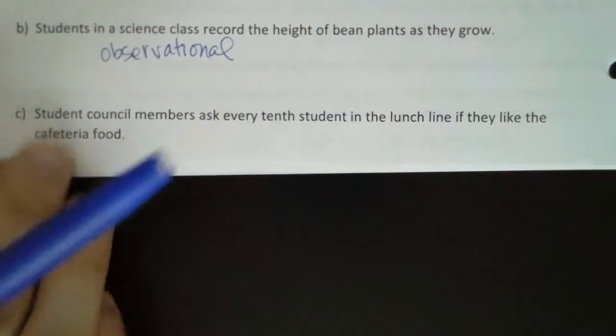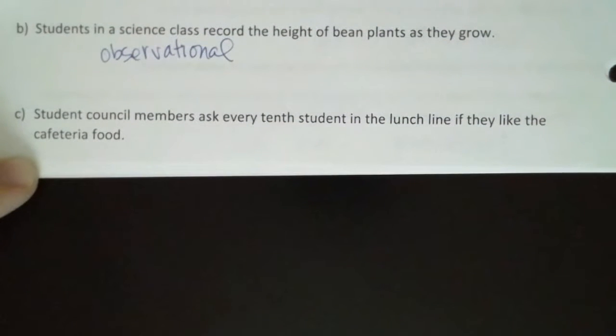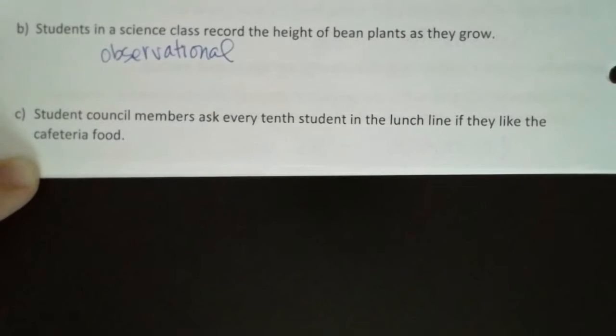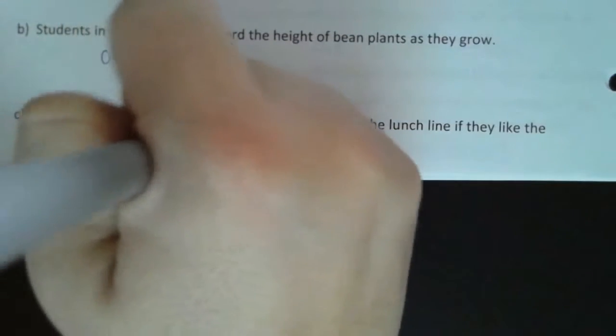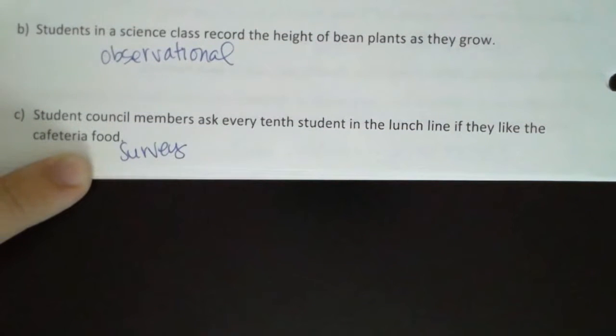Okay, last one. Student council members ask every 10th student in the lunch line if they like cafeteria food. What would this be? It'd be a survey. So we're asking people questions. Could you use this to draw a generalization?